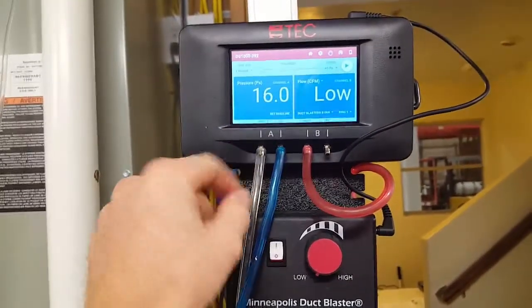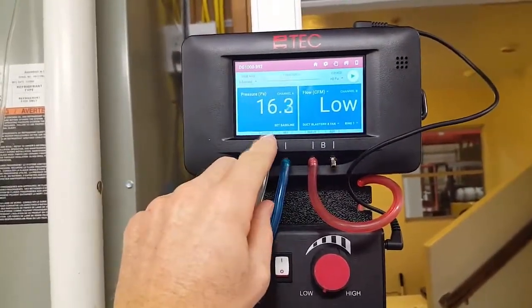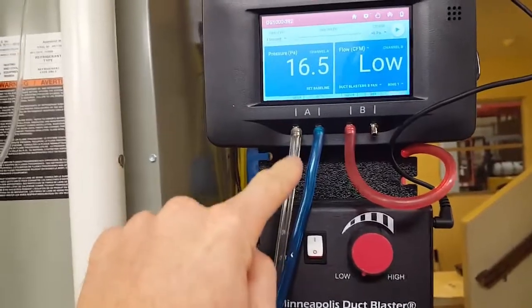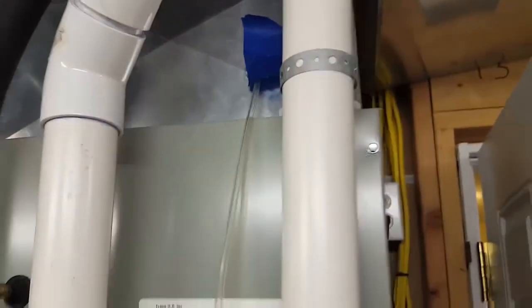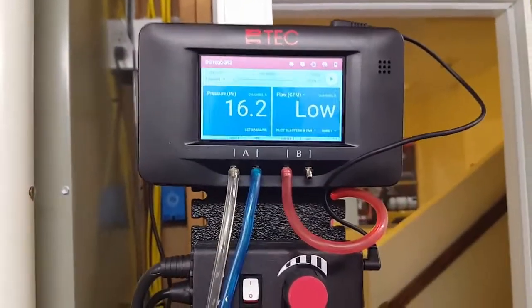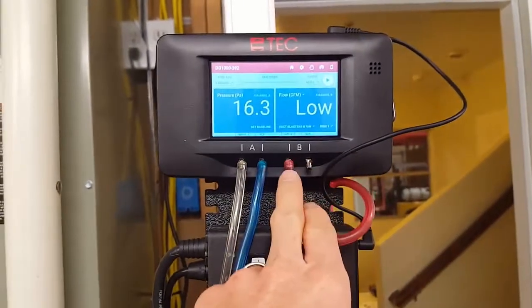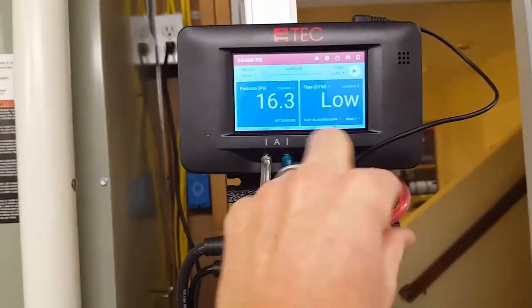So on this port, input A, that's our duct pressure. So we're running from right here right up into our duct, just above, into the supply side of the duct, just above the air conditioner. And then channel B, we're going to measure our flow going through our fan. So that's why the red hose is going down to the fan.